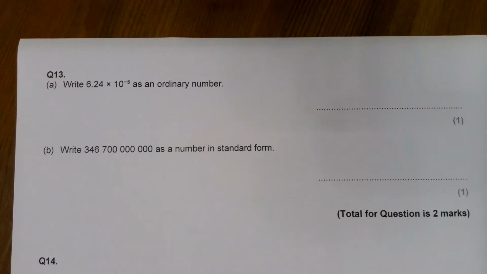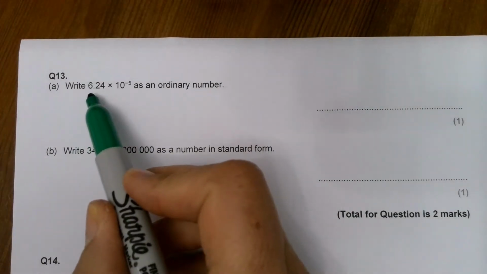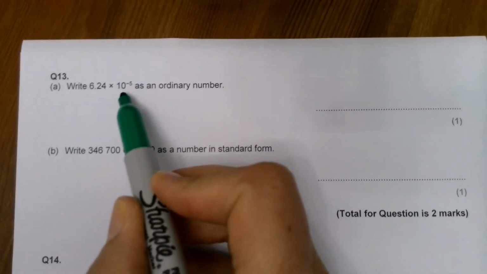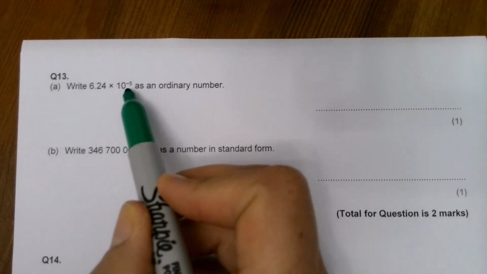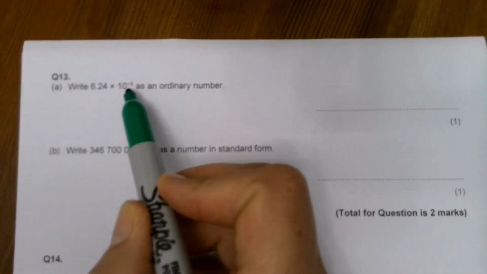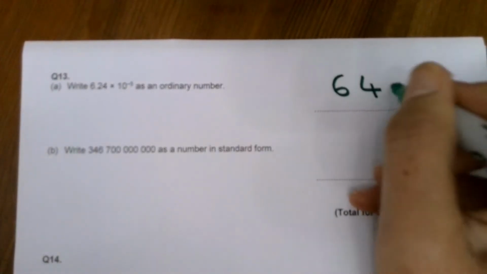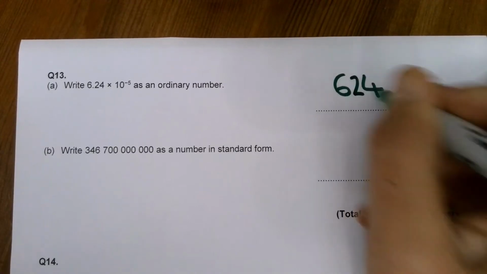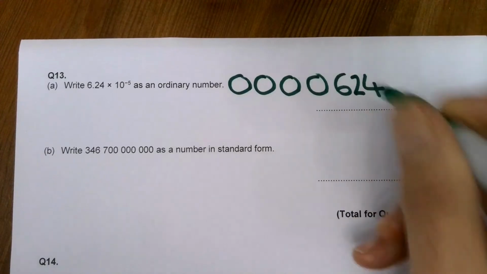Question 13, standard form. A number in standard form has a first number between 1 and 10, and then we times it by 10 to a power. If it's got a negative power, we know the number is less than 1. So 6.24 times 10 to the minus 5.